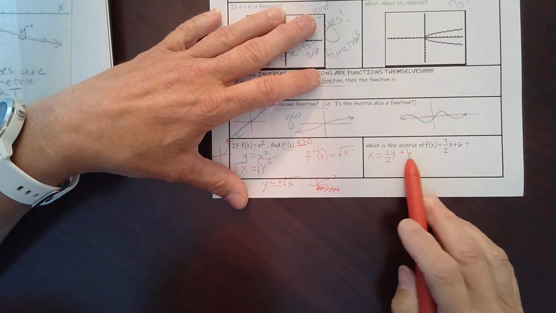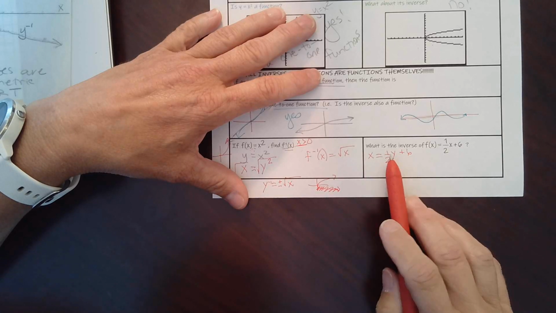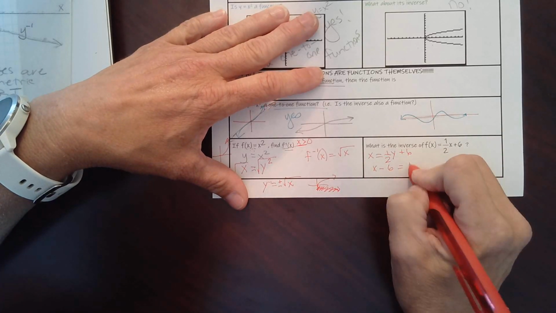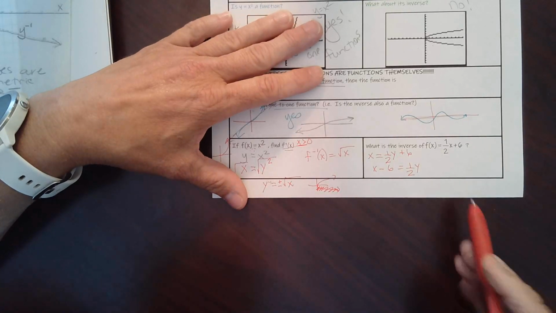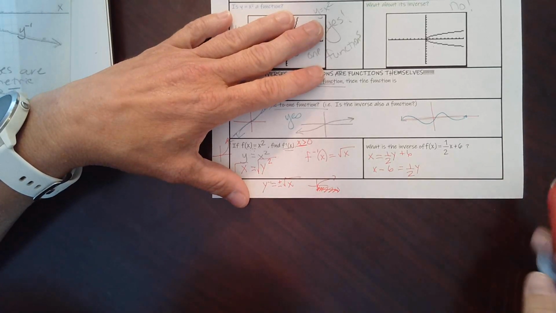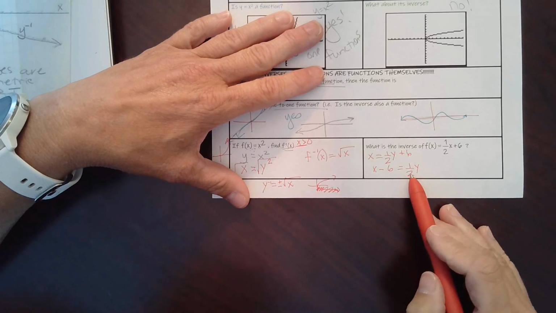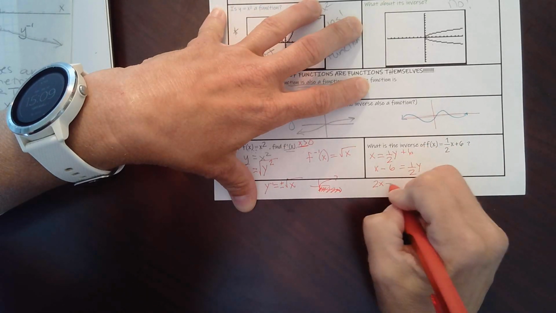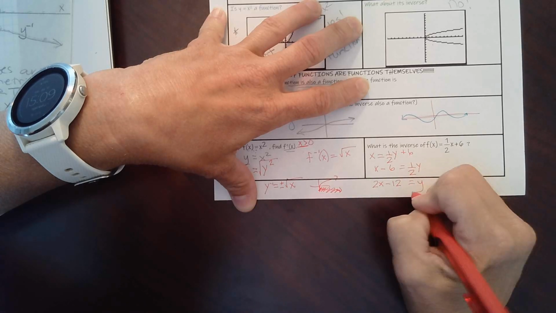So first, after I've switched my x and the y, I'll subtract 6. So x minus 6 equals 1/2 y. And now I will multiply the entire equation by 2 to get rid of the 1/2. And that gives me 2x minus 12 equals y.